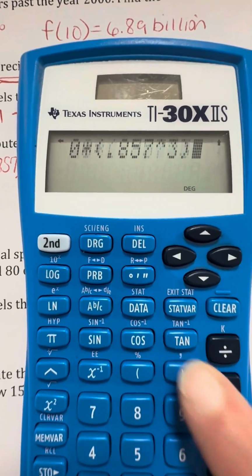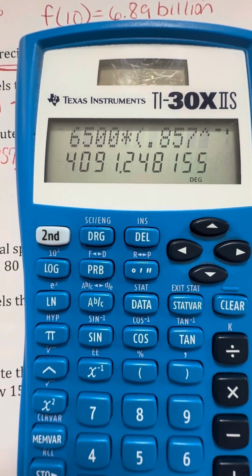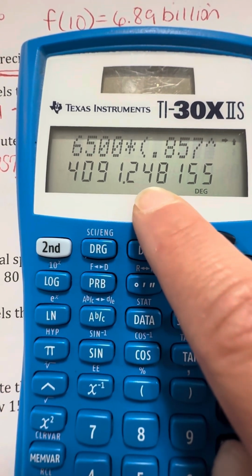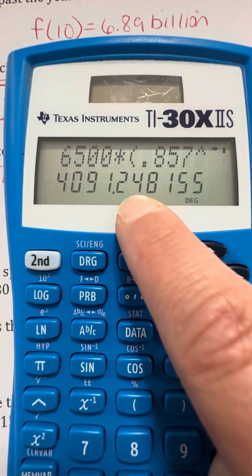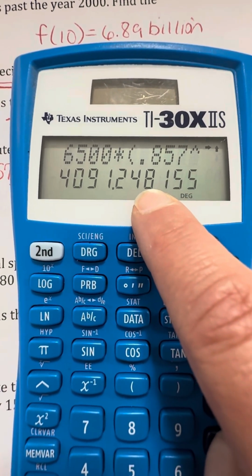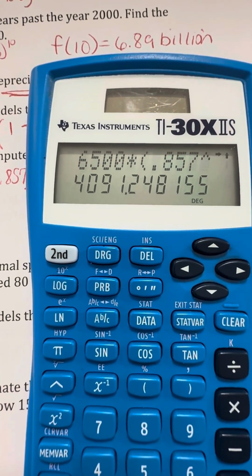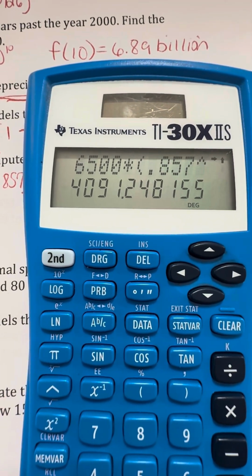3, close my parentheses, and my answer is $4,091, and we're going to do 25 cents because this is 2 decimals, we're talking about money. The 4 would round up because that 8 is going to change that up to a 5. So the answer would be $4,091.25 after 3 years of depreciation.